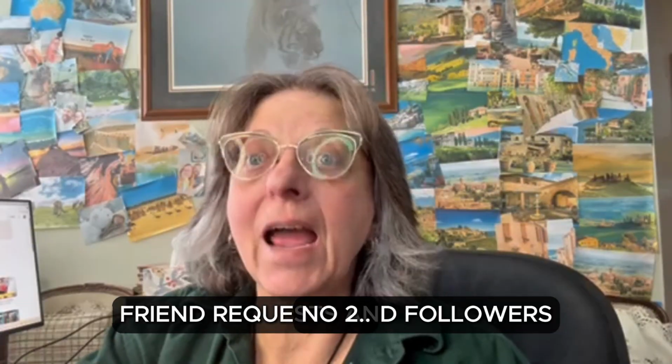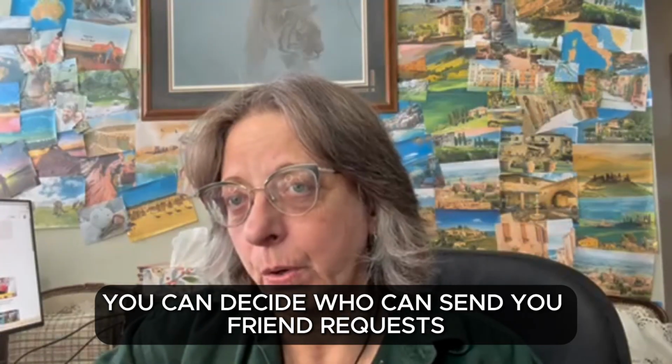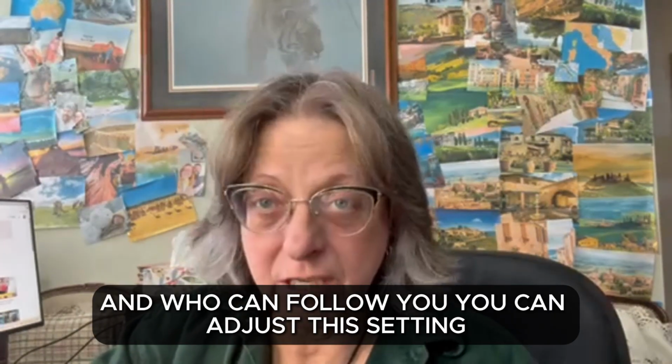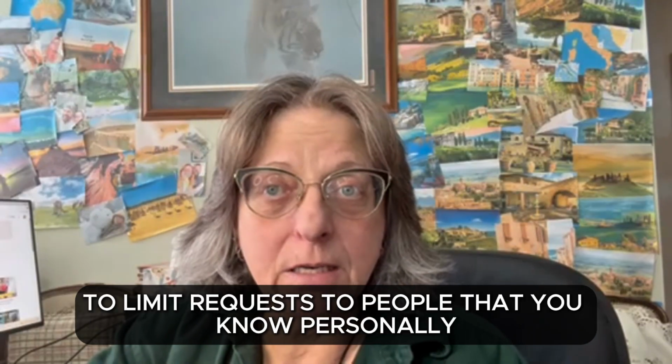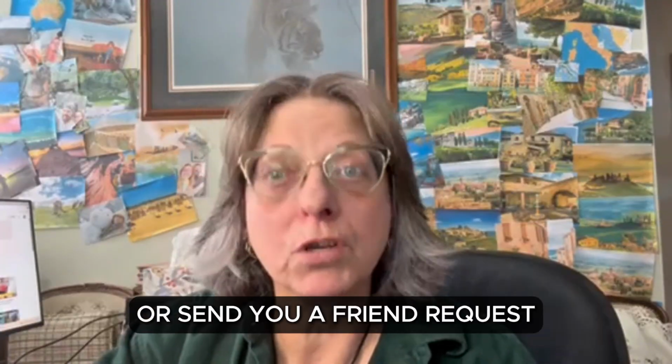Number two, friend requests and followers. You can decide who can send you friend requests and who can follow you. You can adjust this setting to limit requests to people that you know personally. No one else will be allowed to follow you or send you a friend request. Number three, post visibility.